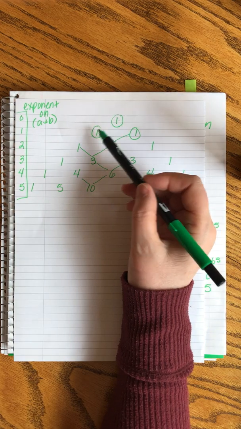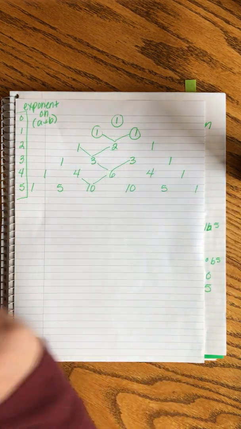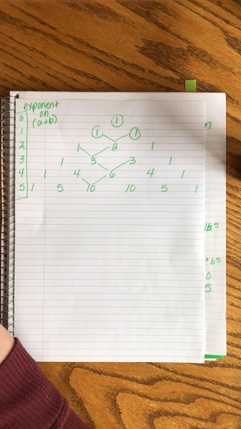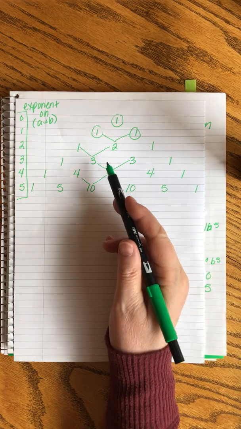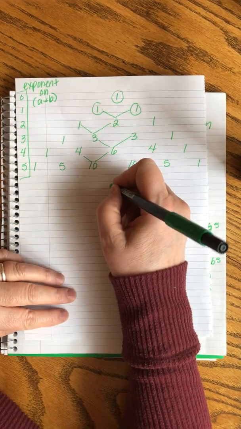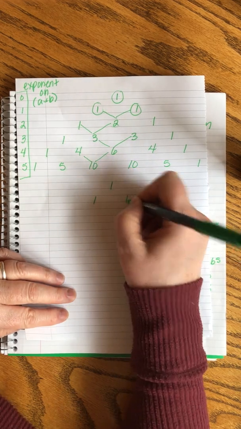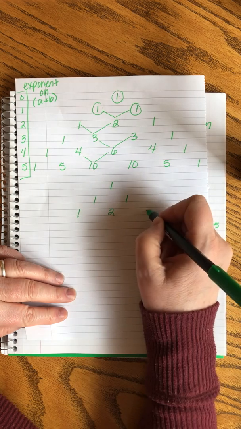We put a 1, then we put 2 1s, then we start adding in the middle and adding 1s on the outside. So we can very easily reproduce this triangle. I'm going to do it again, and this time I'm just going to walk through the talking of it. There's my 1. There's my 2. Now I do 1, 2, 1.